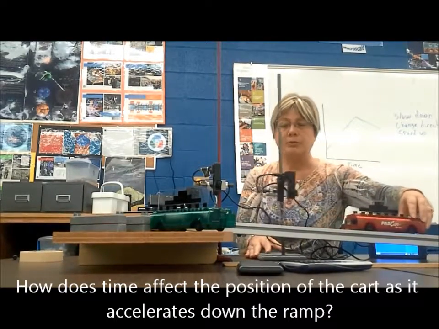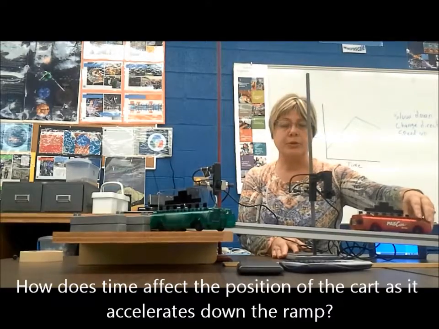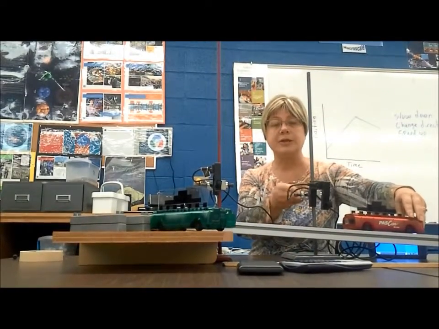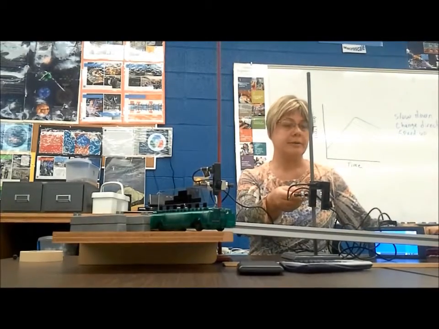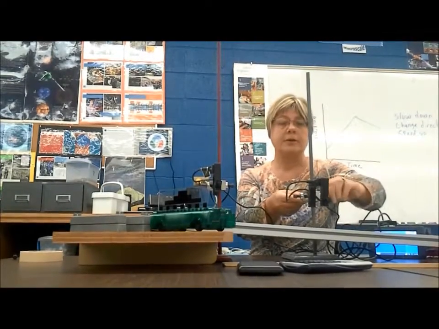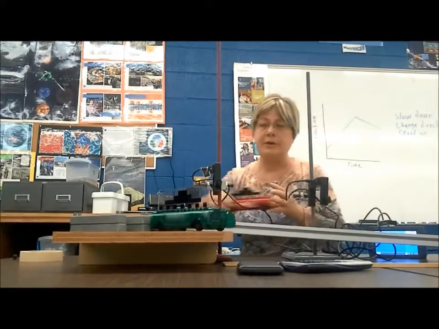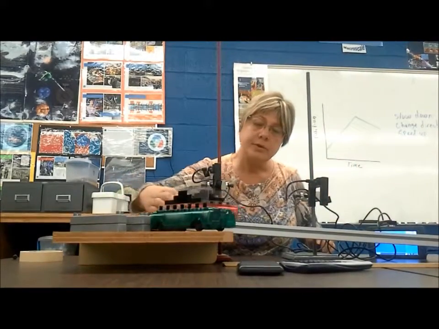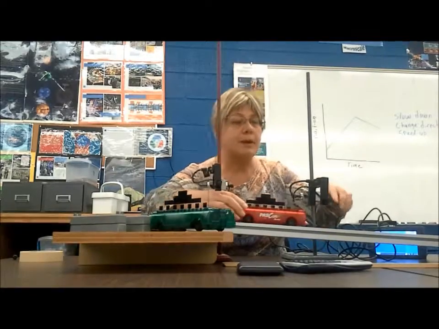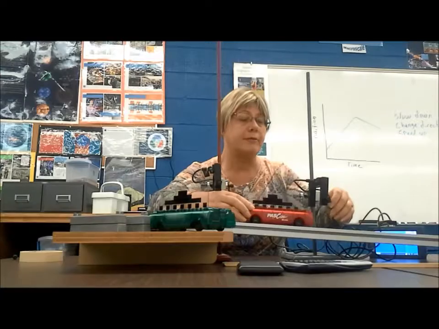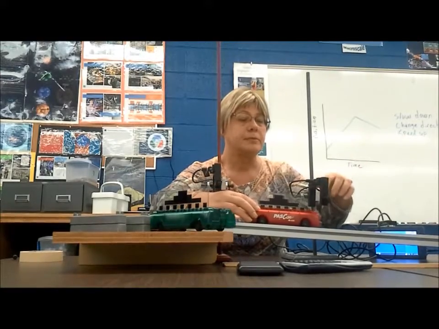Now you'll have to adjust these photogates so that it is just reading the top of the picket fence. Then you're going to record that time, and you're going to move this second photogate about 10 centimeters down the track. Again, you'll have to adjust the photogate so that the beam is still being broken by the top part of the picket fence, and you have to watch those wires, make sure that they don't interfere in the motion of the cart.